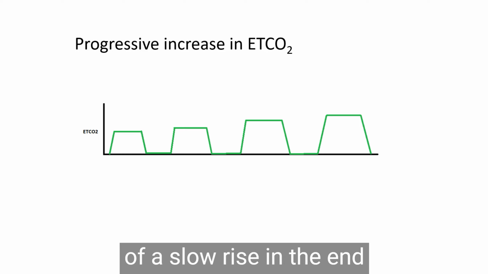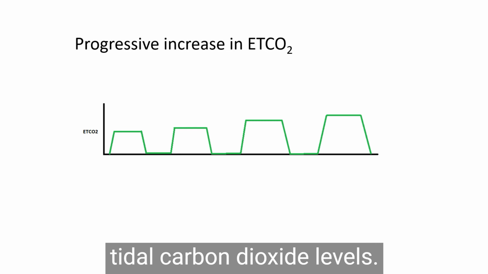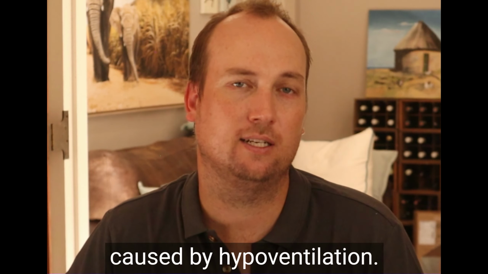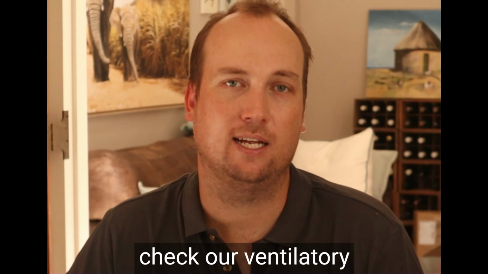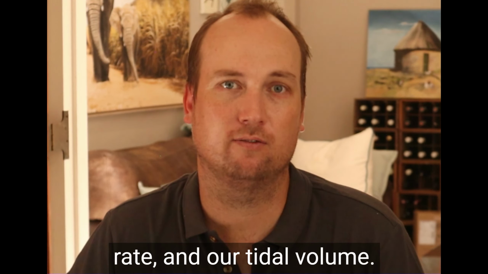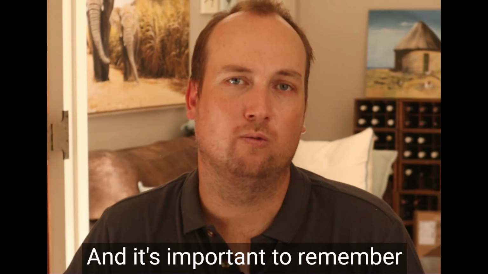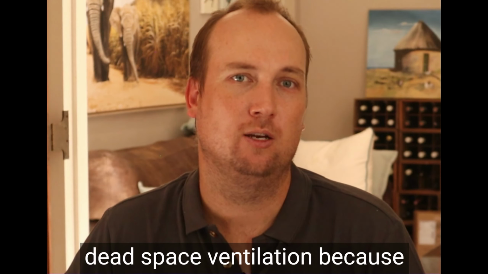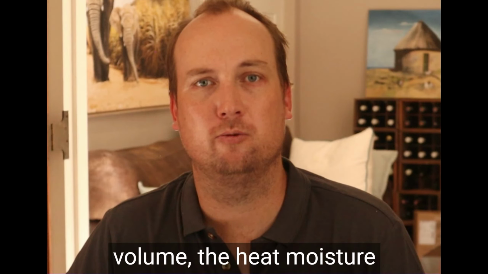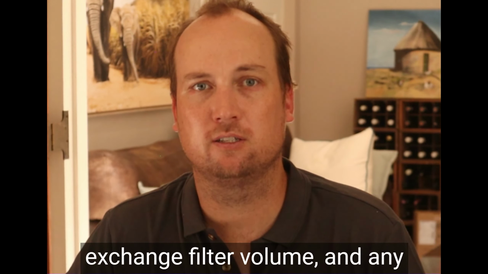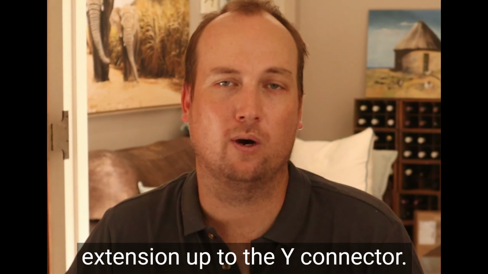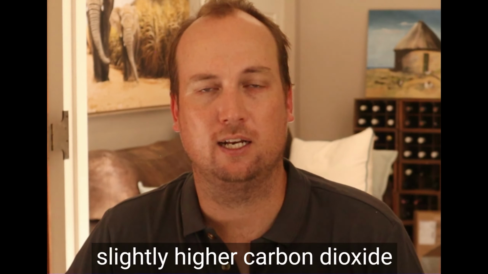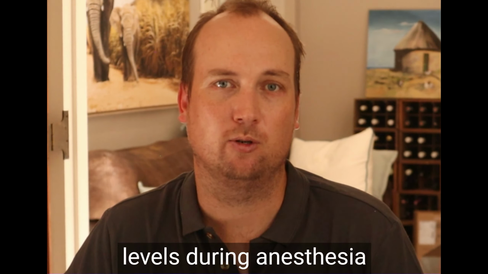The next pattern is that of a slow rise in the end-tidal carbon dioxide levels. And here, this can be caused by hypoventilation. And again, we need to check our ventilatory parameters, our respiratory rate, and our tidal volume. And it's important to remember that when we're ventilating any patient, there is increased dead space ventilation because of the endotracheal tube volume, the heat moisture exchange filter volume, and any extension up to the Y connector. And so it is normal to have slightly higher carbon dioxide levels during anesthesia because of this fact.